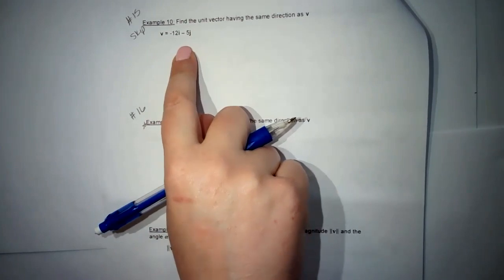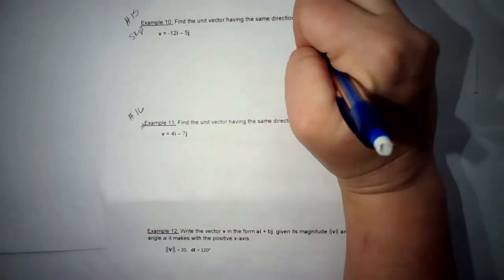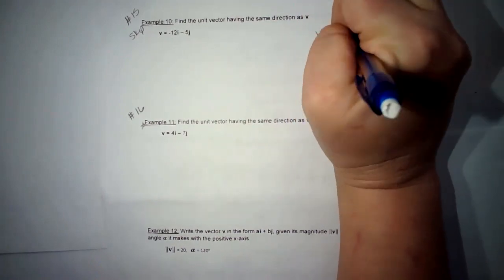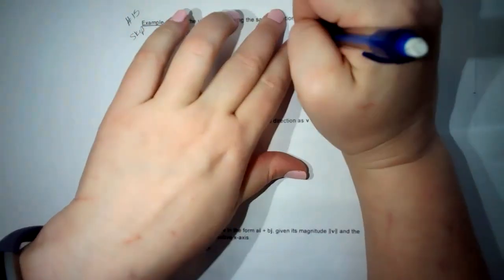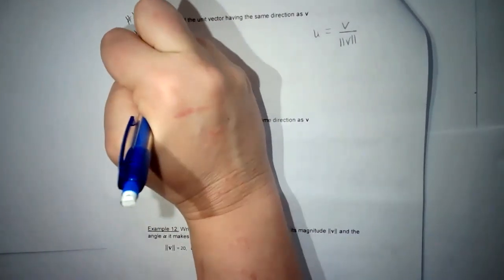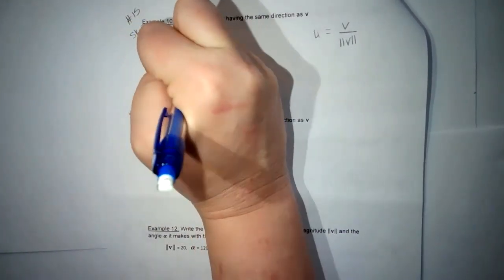Okay, well, we have a vector. That's going to be our numerator. Our denominator is going to be, so I guess I could write it over here. Okay, actually they call it u. Anytime you have a unit vector, they call it u, regardless of what letter you have. Divided by the magnitude. So let's find our magnitude.